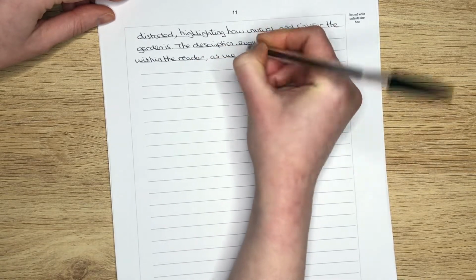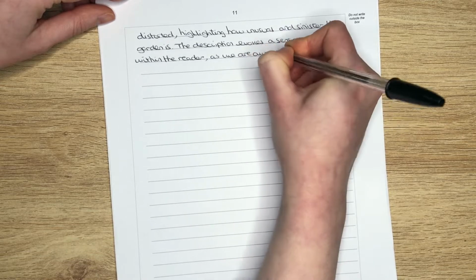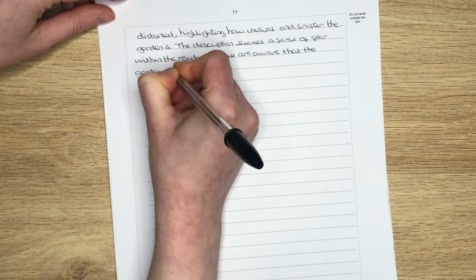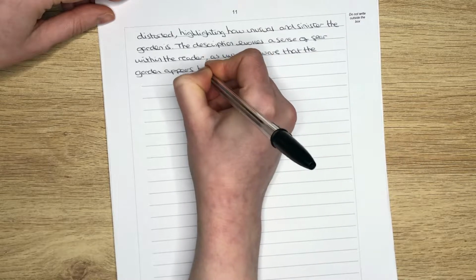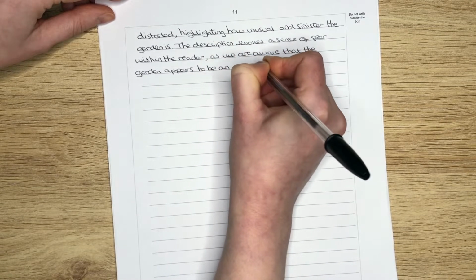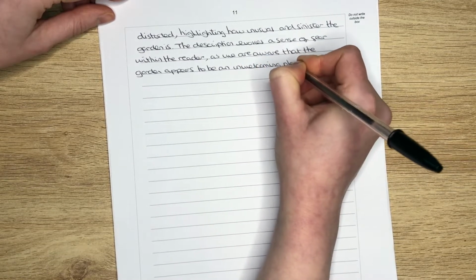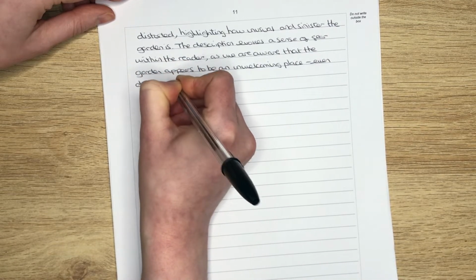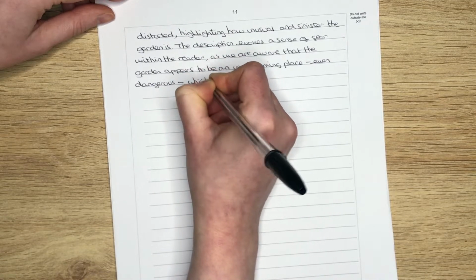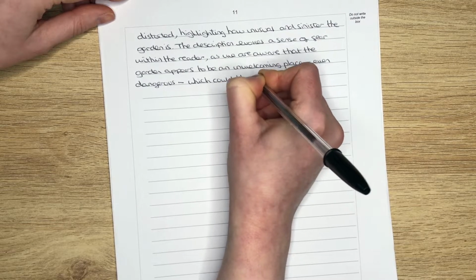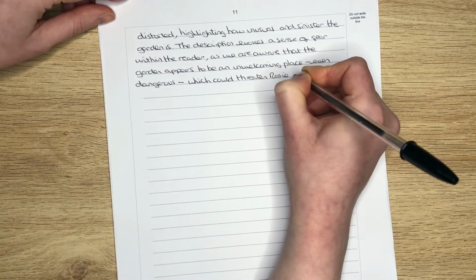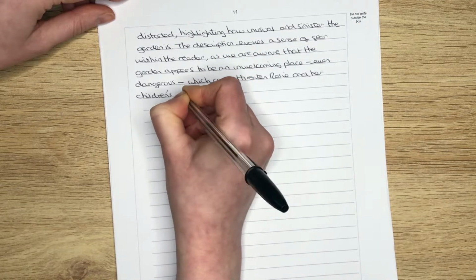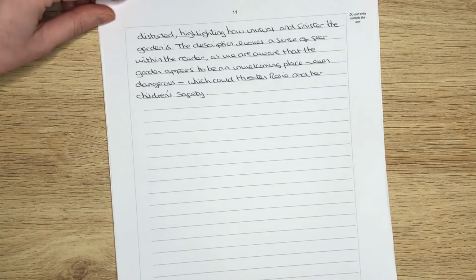Because we are the readers, we are aware that the garden appears to be an unwelcoming place, even dangerous, which could threaten Rosie and her children's safety. Okay, so that's my first point.